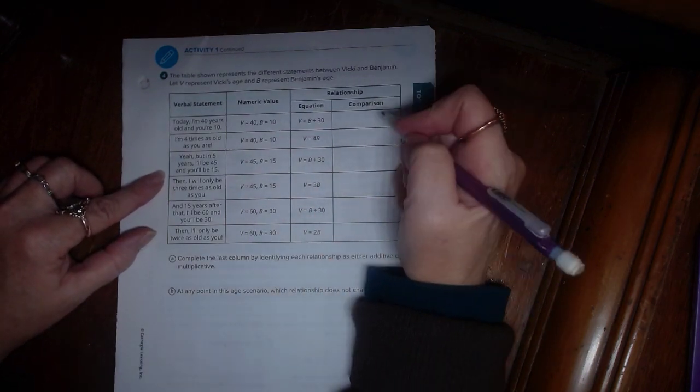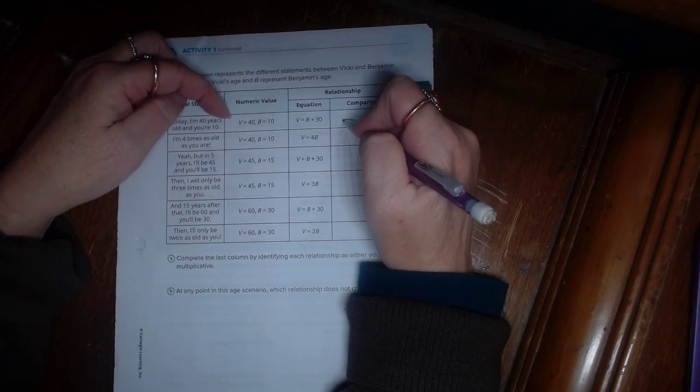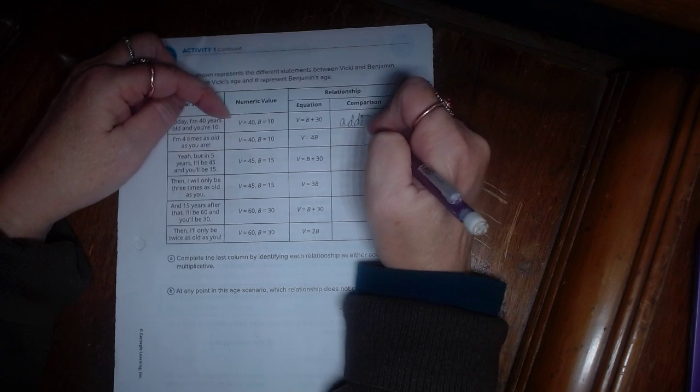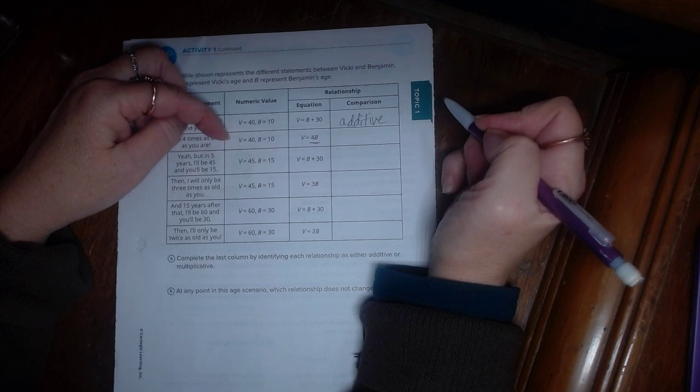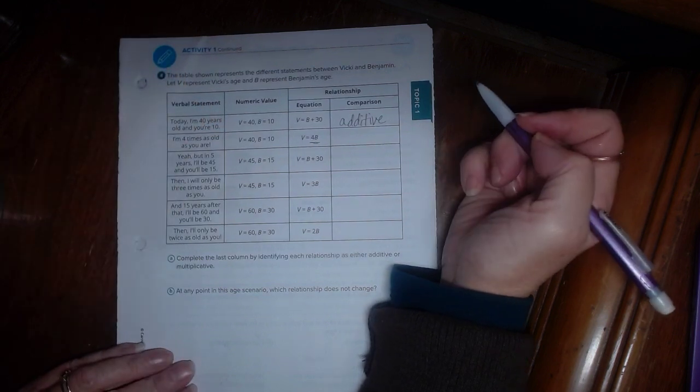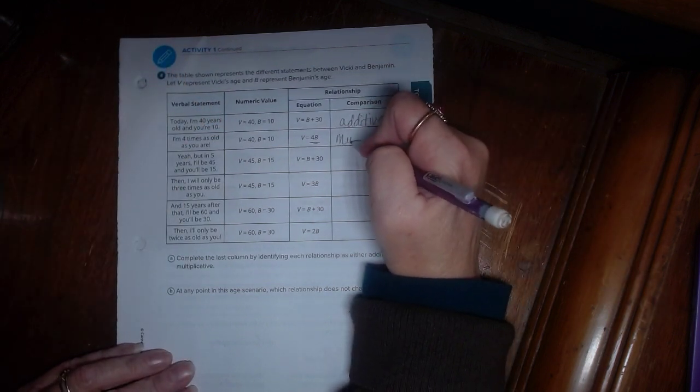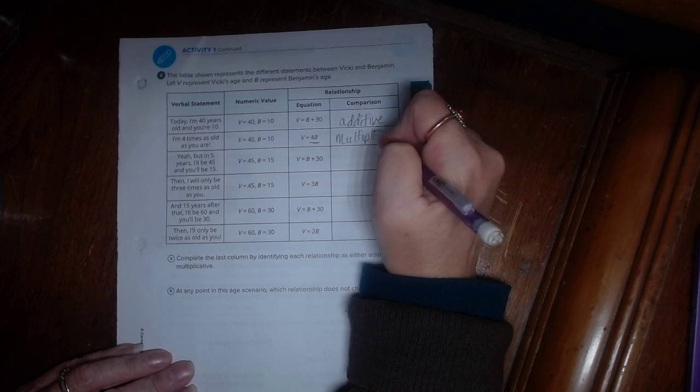I feel like there's an error in this one. Let's go back up here. So this one is additive. And this one, it's multiplying. Remember, when a number and a variable sit right next to each other, it's multiplying. So that is multiplicative.